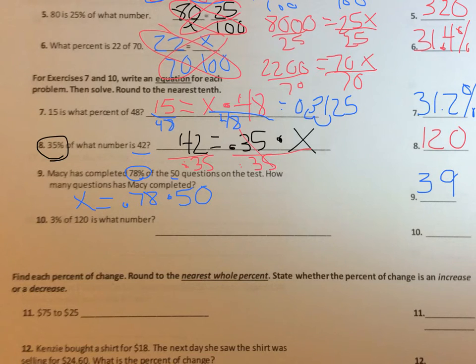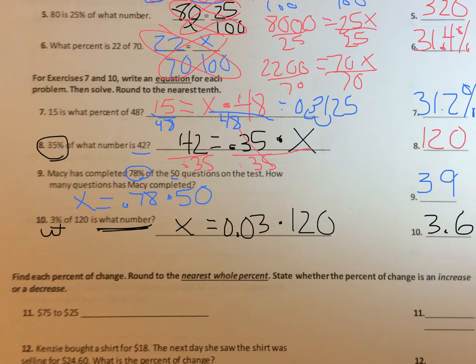Number 10, 3% of 120 is what number? Well, here is my is. I know he's my question, so it's my variable. 3% as a decimal, you move it over twice. 0.03 times 120. So in my calculator, I do 0.03 times 120, and I get my answer of 3.6.